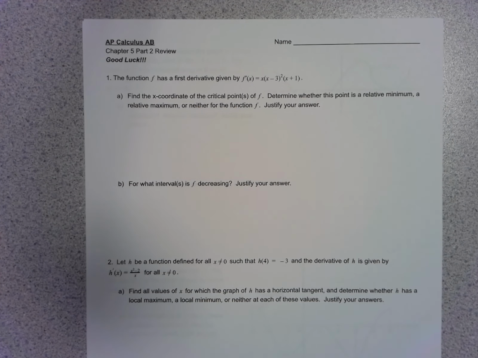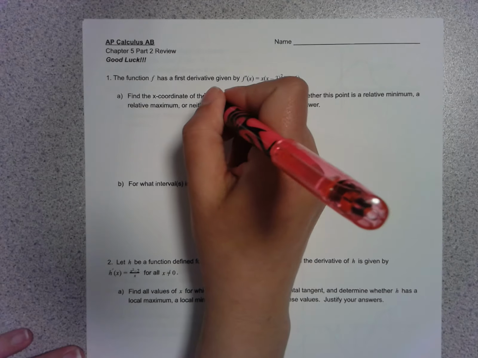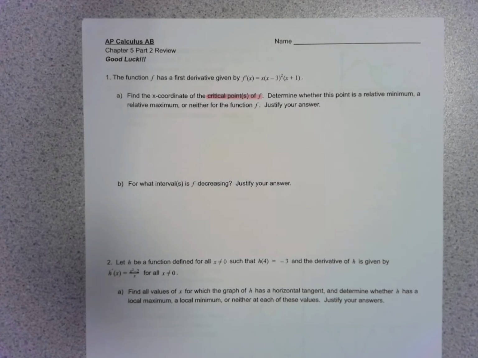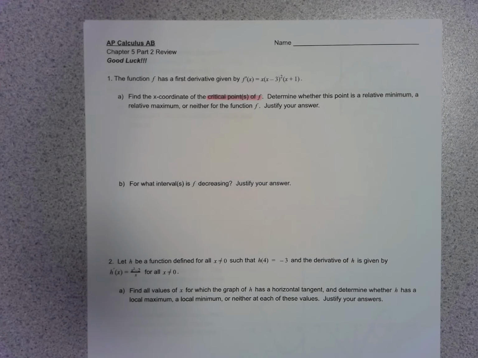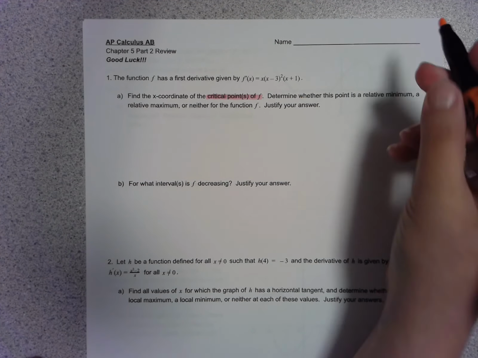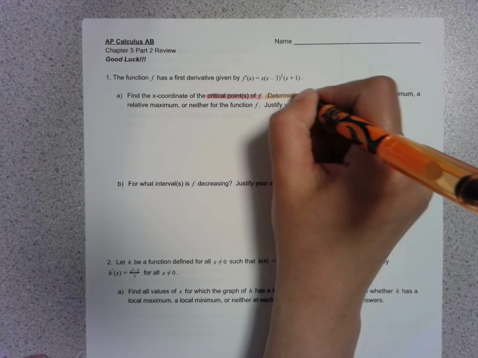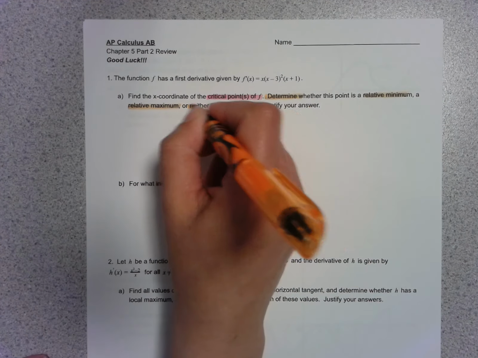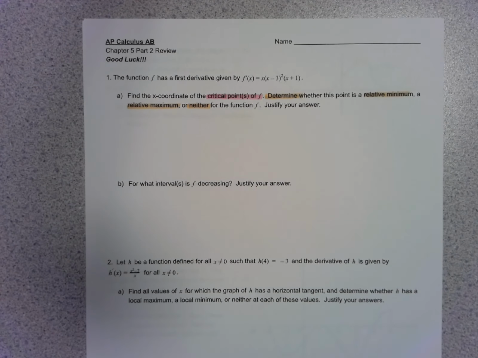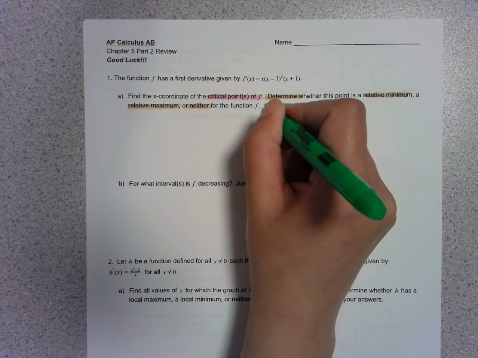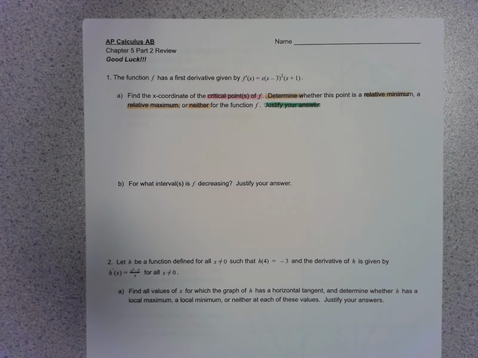The first part is to find the x coordinate of the critical points of f. So that's kind of part one. Part two is to determine whether these points are relative minimums, so determine whether we have a relative minimum, a maximum, or neither. And the last part of the question is to justify our answers. So tell us why we know that it's either a min, a max, or neither.